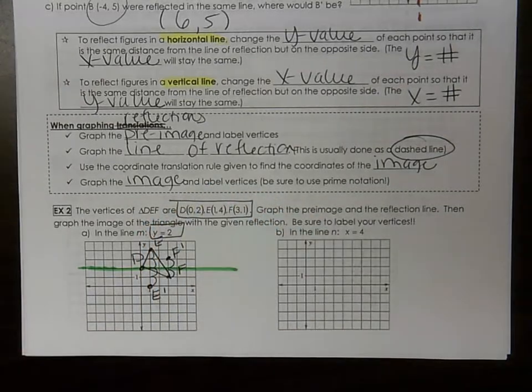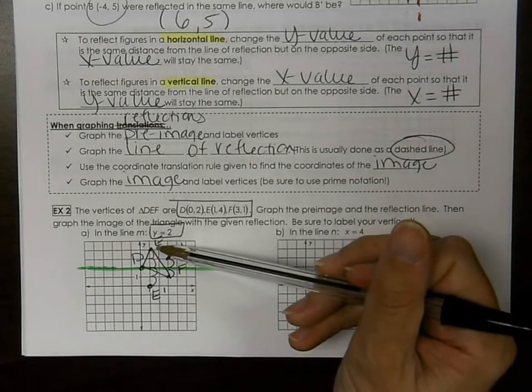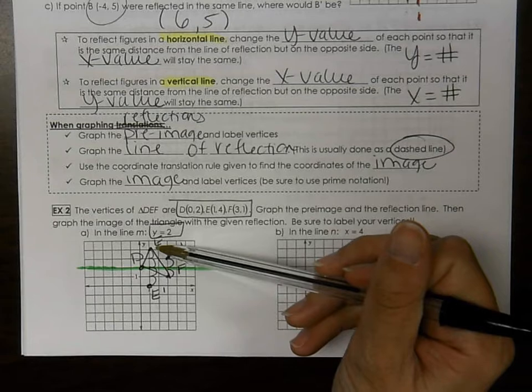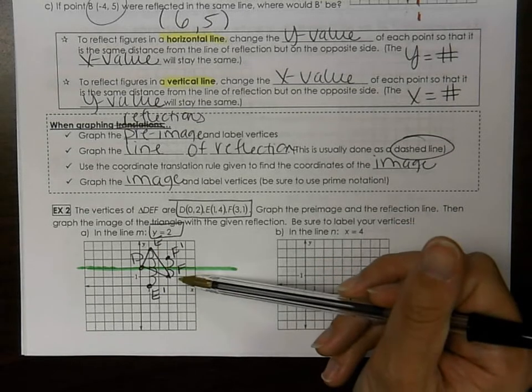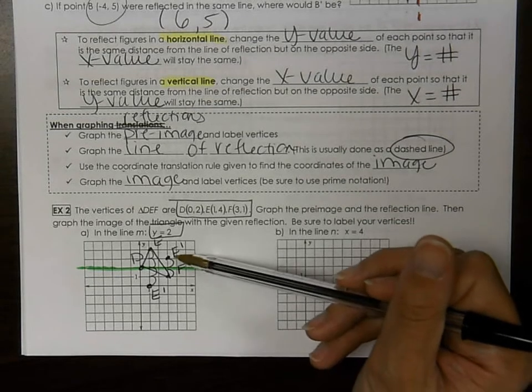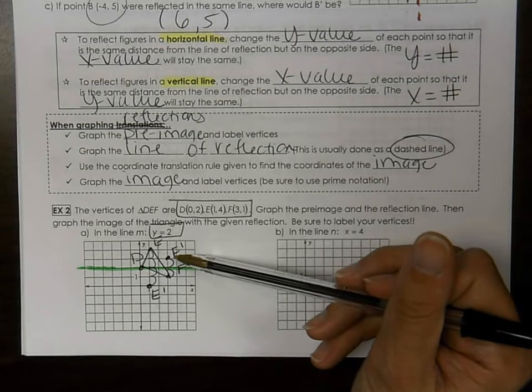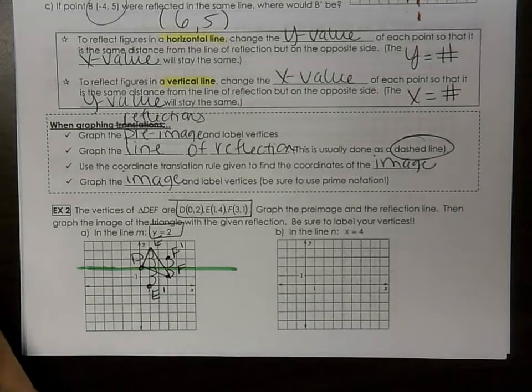Make sure when you're counting your boxes, you're going on either side of the line of reflection. Notice that E started at the top. When I flip it over the line, it now goes to the bottom. F started below the line of reflection, so when I flip it, it goes to the top. Just make sure that it is flipping. It should be on either side. What about point D?